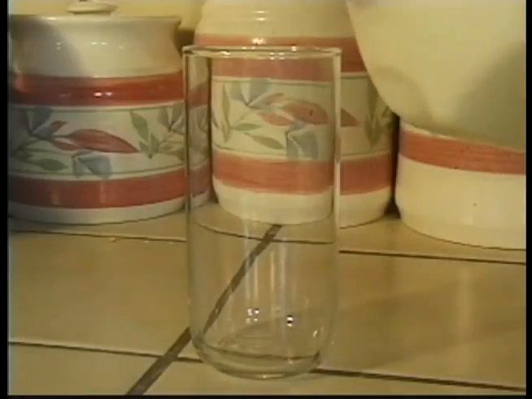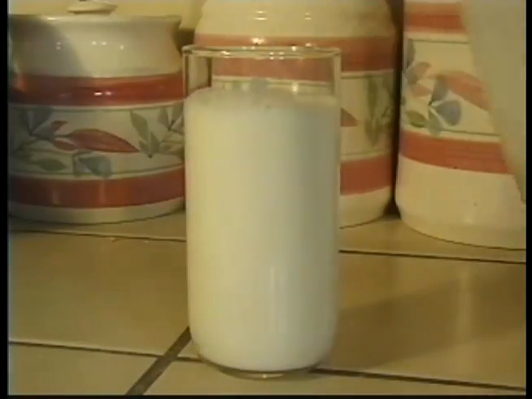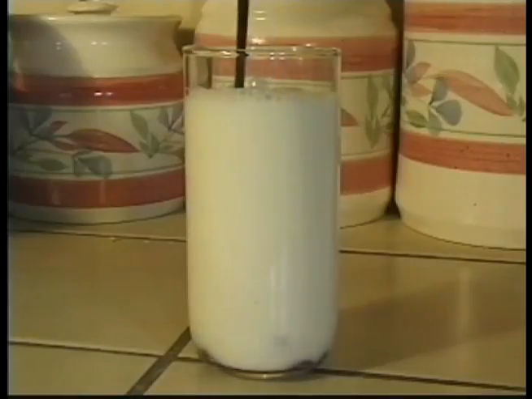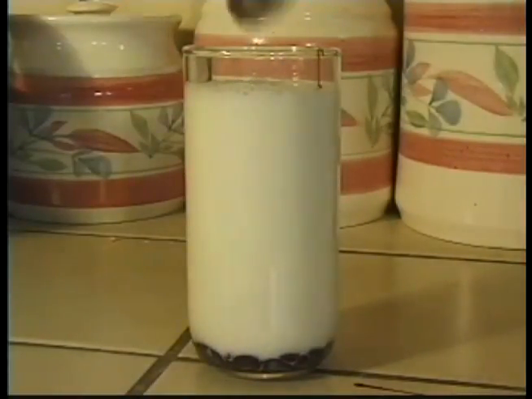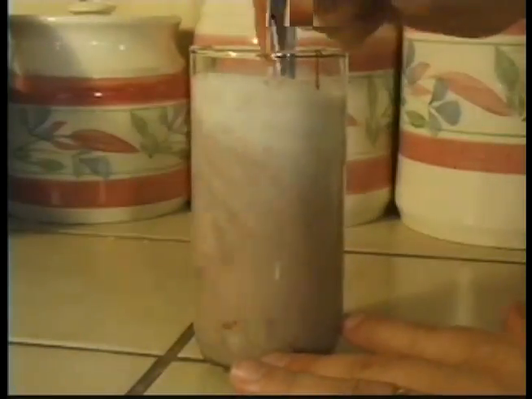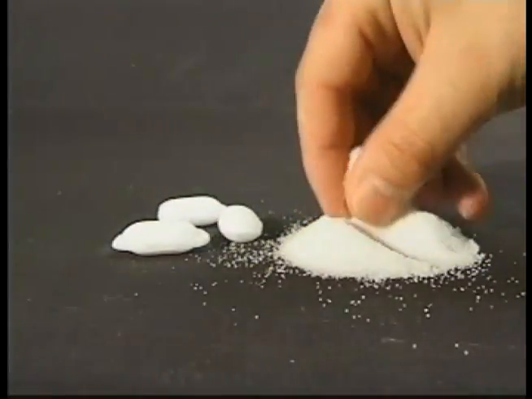When adding chocolate syrup to your milk, you usually stir it for a while. Why? Because stirring speeds up the rate of dissolving. In other words, it helps more solute, the chocolate syrup, come in contact with more solvent, the milk. Rate of dissolving is also affected by particle size.